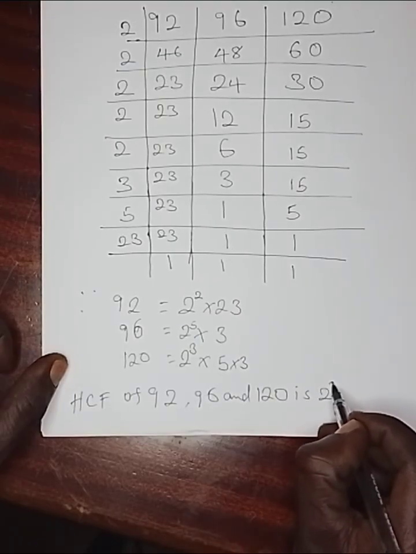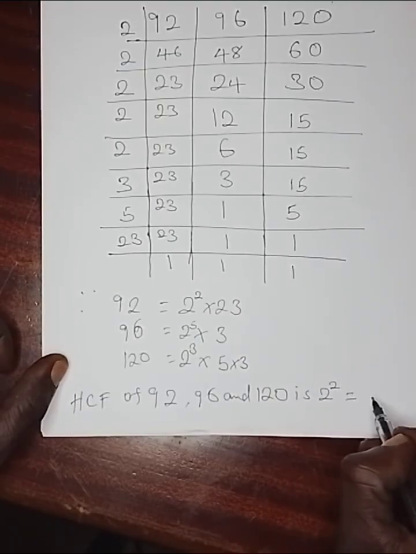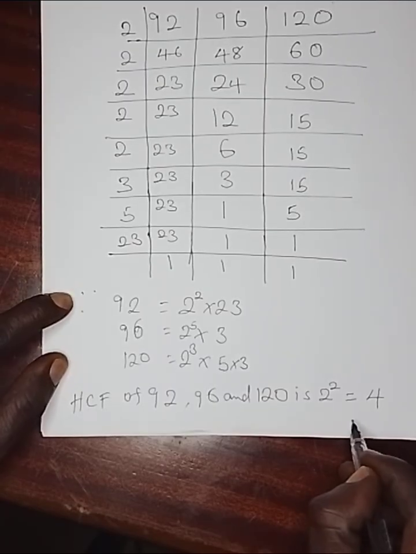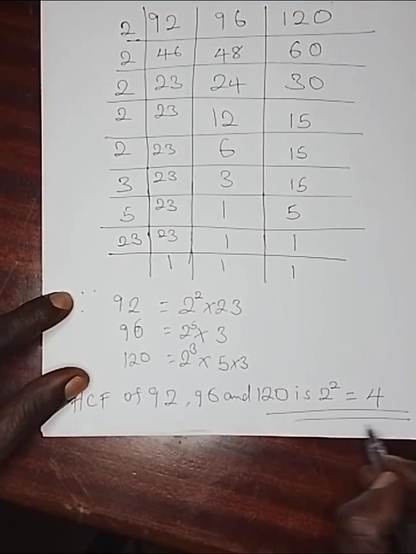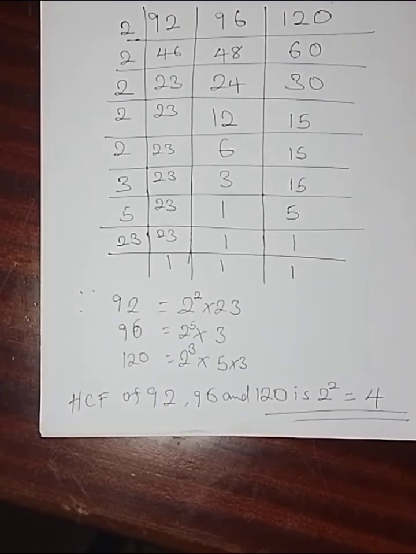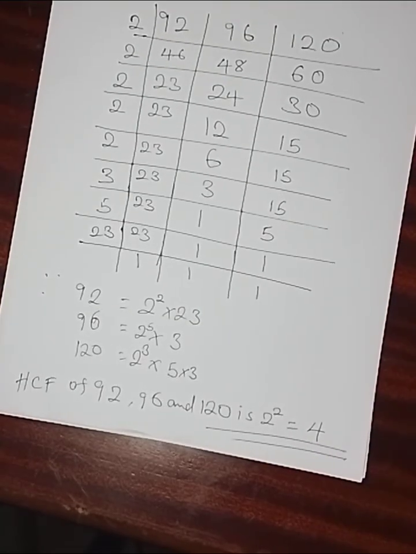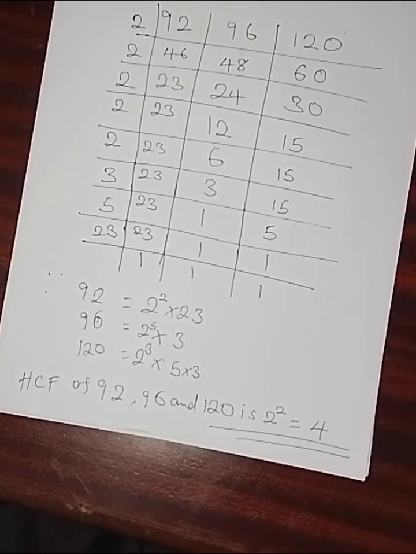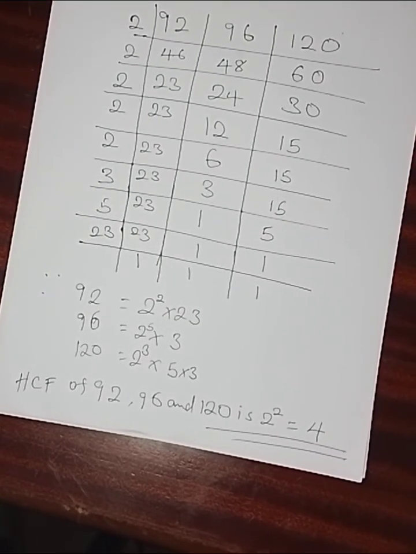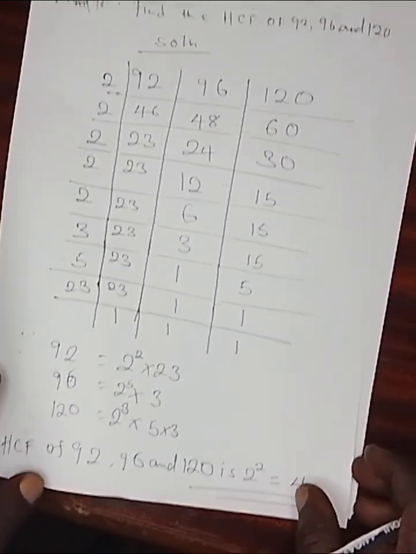The 2 square, which will give us 4. And that is your final answer. So your highest common factor is 4. So that's how you were supposed to do this number.